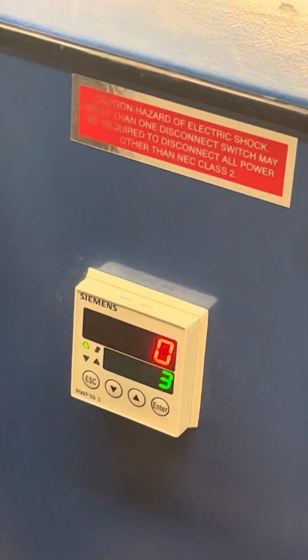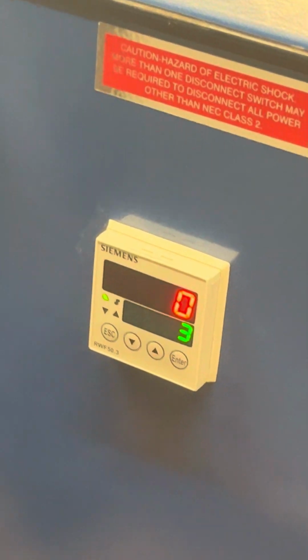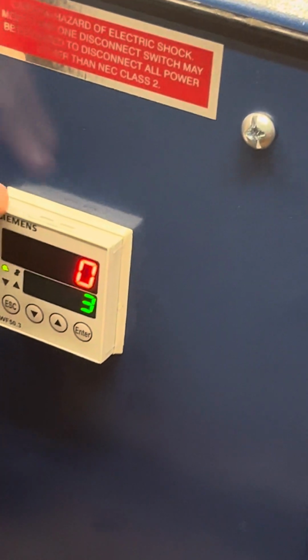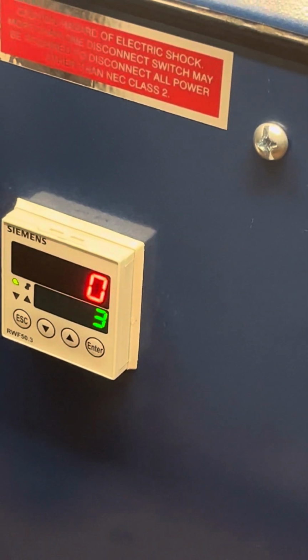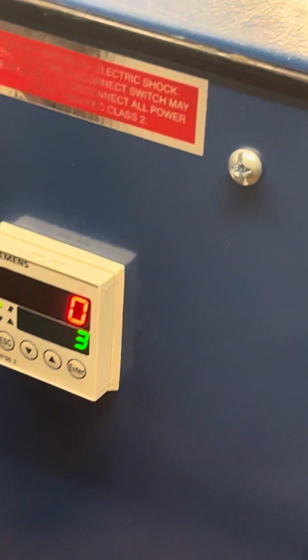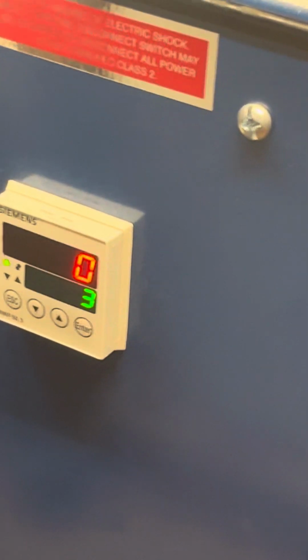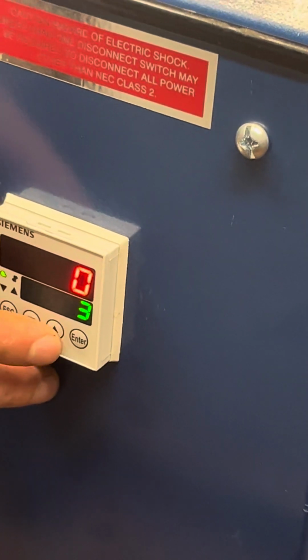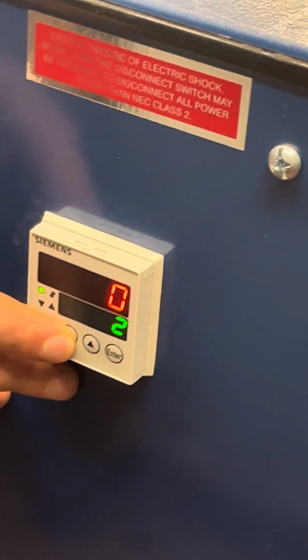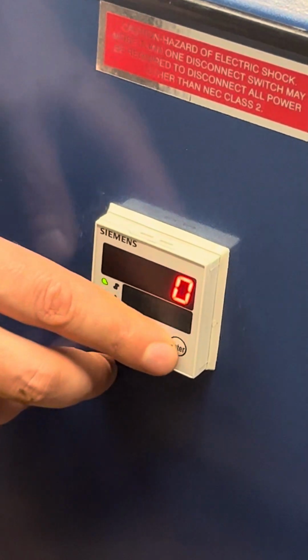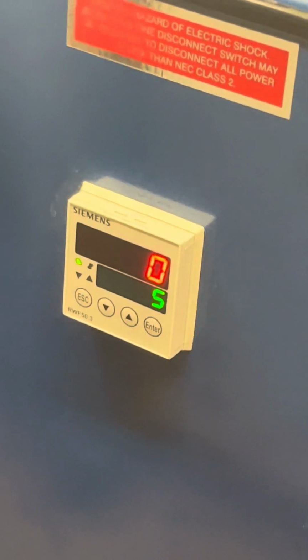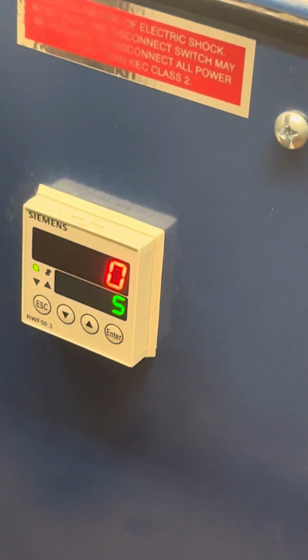Right now they have a set point of 3 psi. It's set to modulate the burner, trying to maintain 3 pounds of pressure. You can go up and down with it. I have it set for a range of 2 psi to 5 psi.